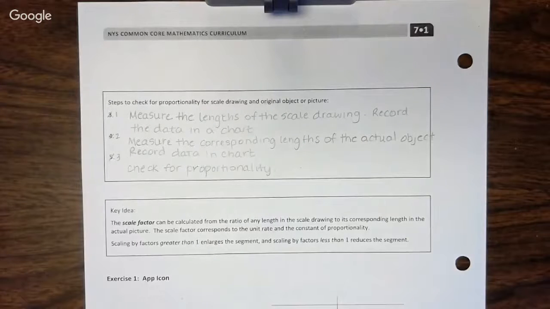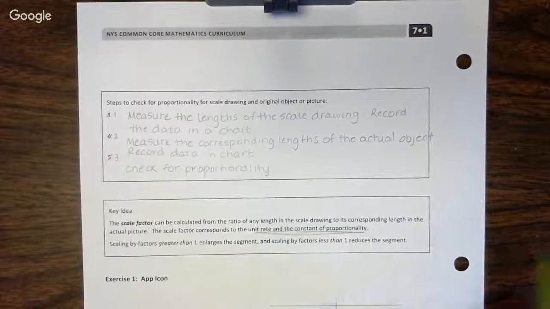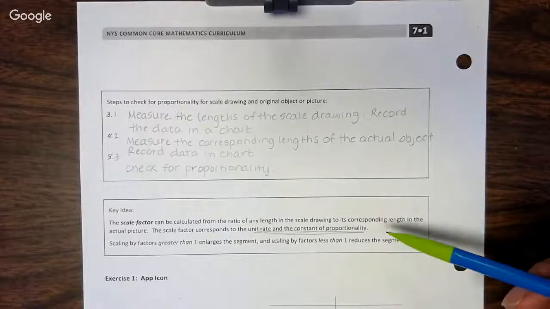All right, so let's go back to the key idea here, that the scale factor is calculated by the ratio of any length in the scale drawing to its corresponding length in the actual picture. This is also the unit rate or the constant of proportionality. The idea of finding the ratio would be called the constant of proportionality.